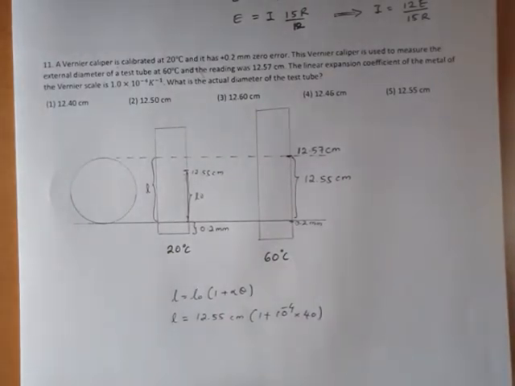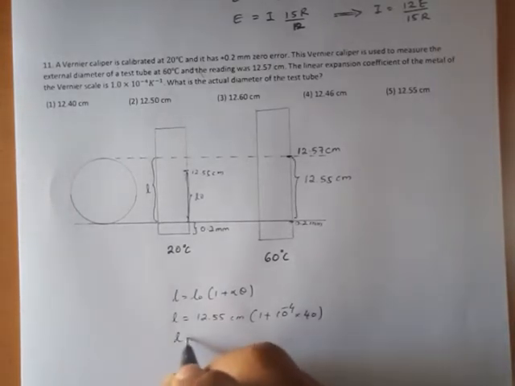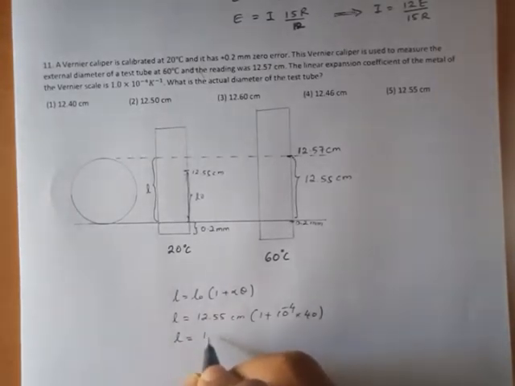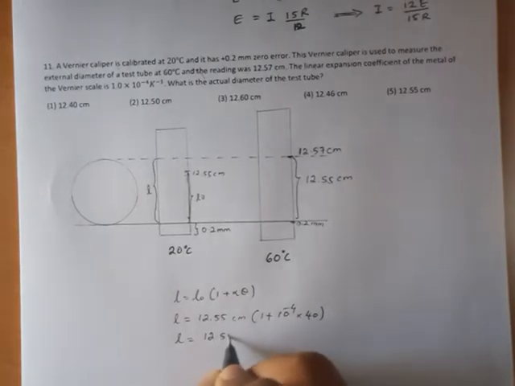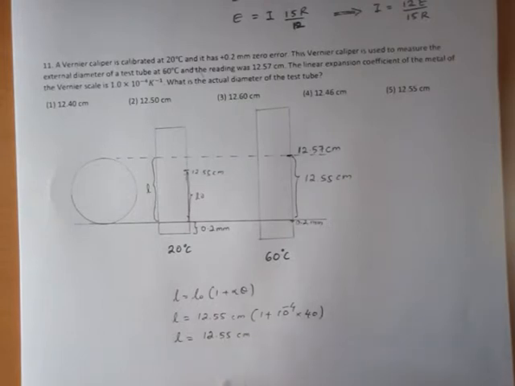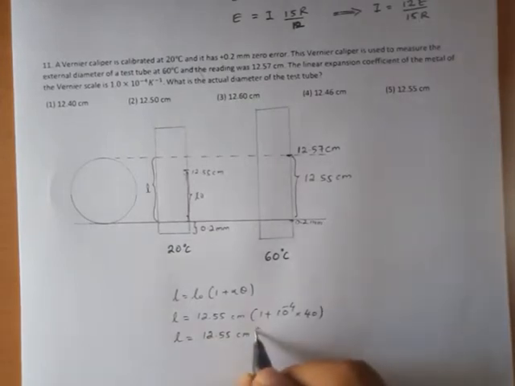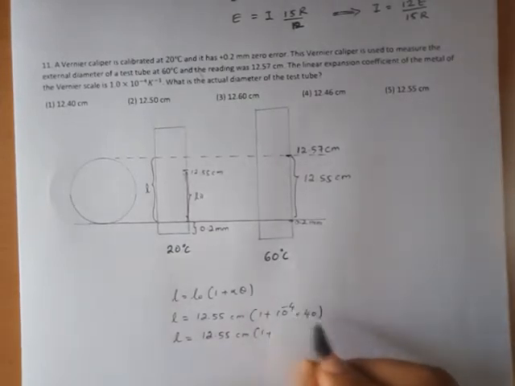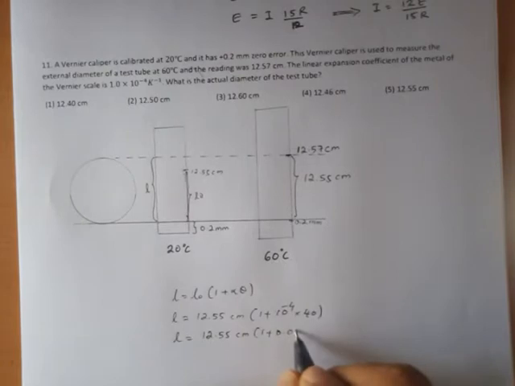the change in temperature is 40. So if I simplify this, I get L is equal to 12.55 centimeter times 1 plus 0.004.